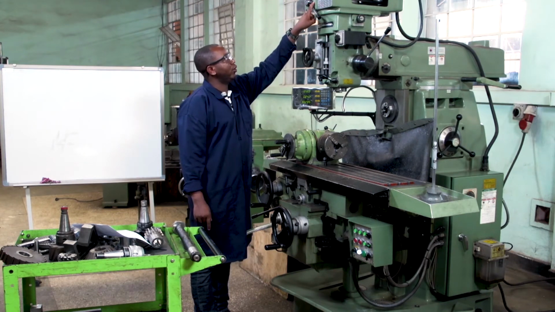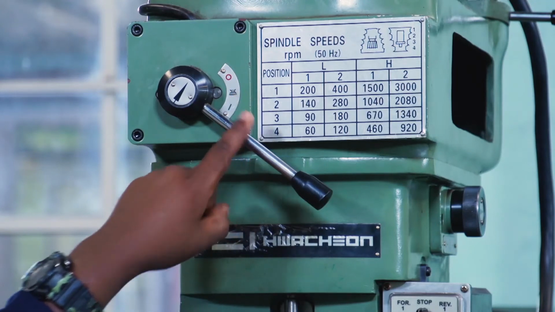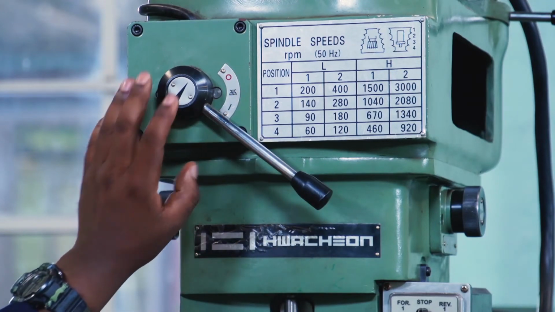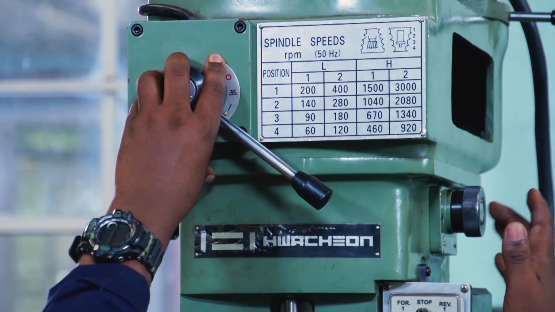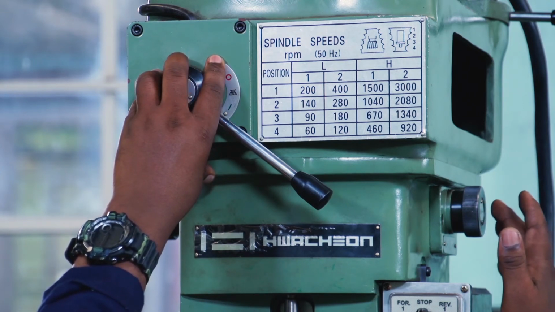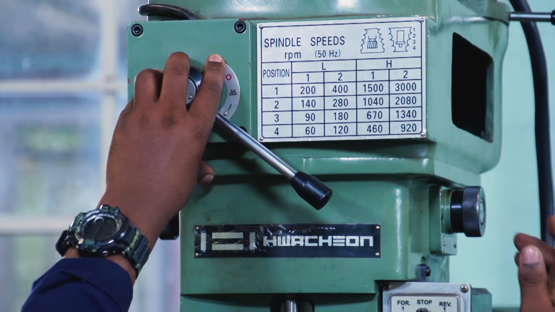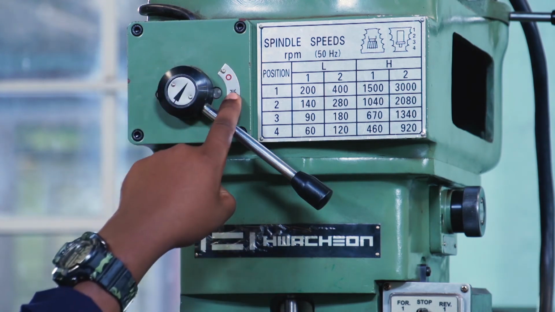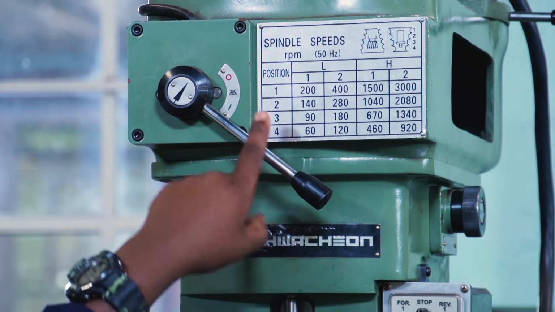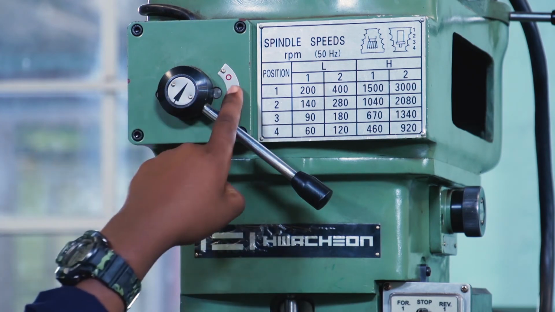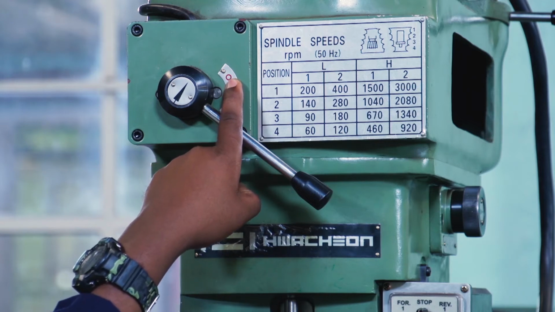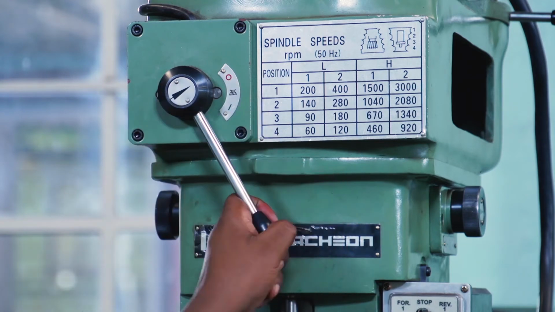The neutral zone is used when you want to change the gears. This is the control for changing the speed of the motor. It's better to put the machine in the neutral zone. So when the machine is off, it's better to put this flash wheel arrow direct to 0. Then you can put the machine on.